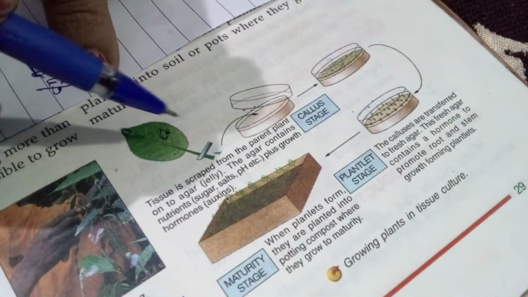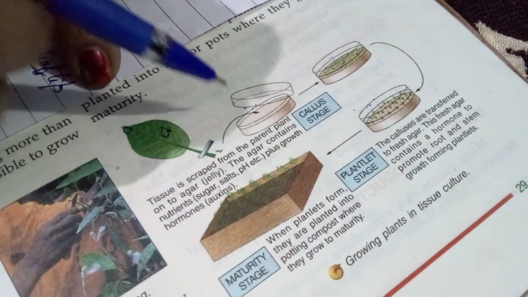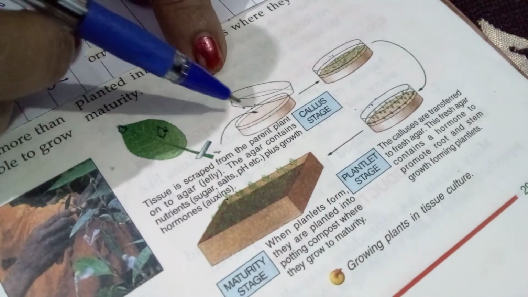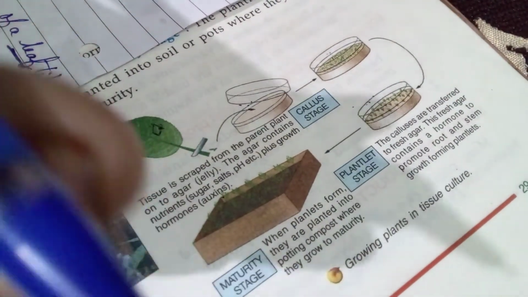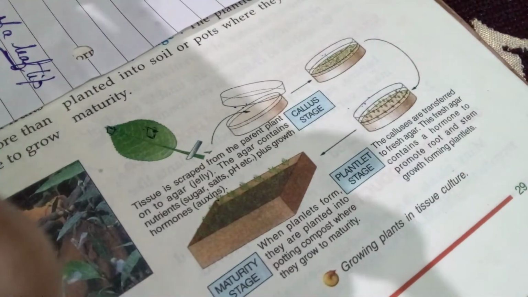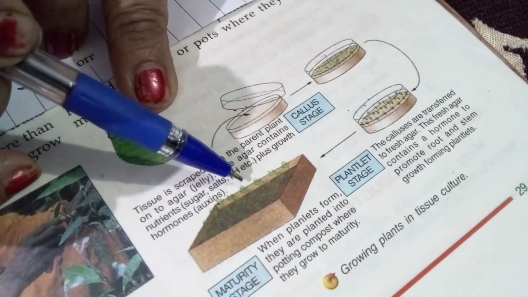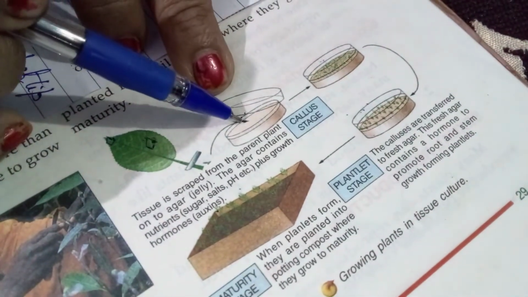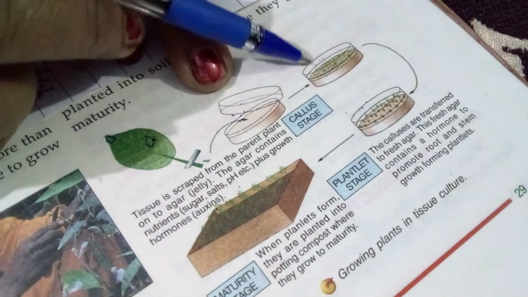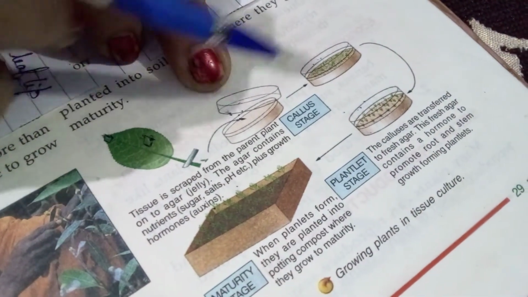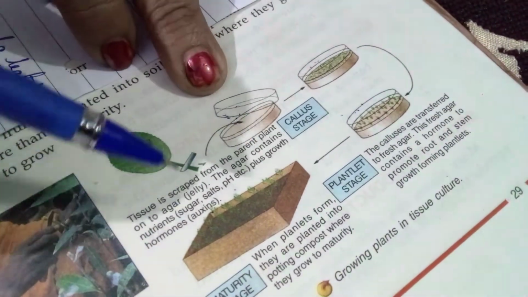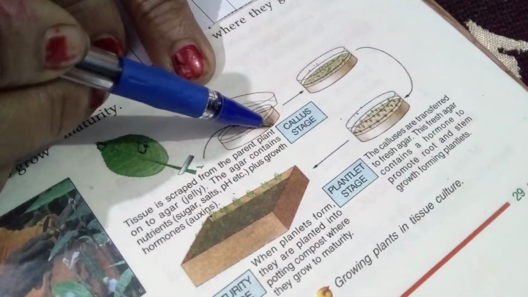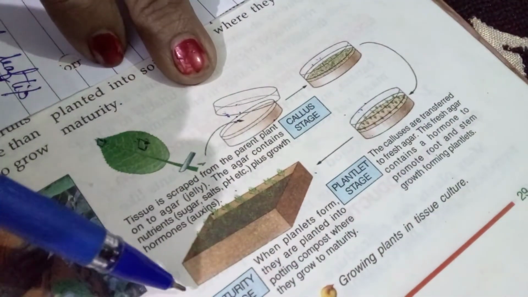So this tissue culture or micropropagation is very beneficial for farmers or gardeners because within a short period we get different types of good yield of plants, which are free from bacterial or viral infections. Why? Because in their initial stage they are grown in the laboratory medium in a sterilized condition. Clear? So you have to remember the different stages: callus stage, plantlet stage, and maturity stage.